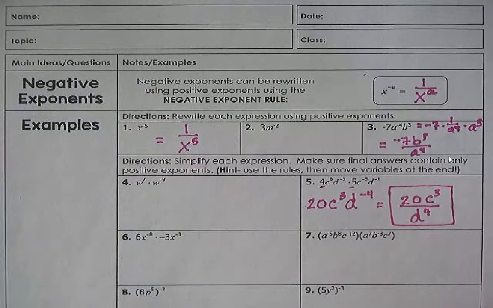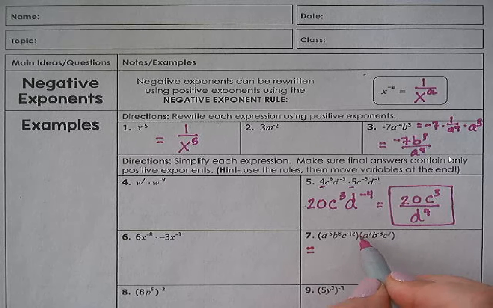Again, I'm leaving the even-numbered problems for your practice. For number 7, I don't have any coefficients in the front. Well, actually, I do. They're 1. But 1 times 1 is still 1 and not required to be shown as the coefficient. So I'm on to adding my exponents. I know I'm multiplying because there is no symbol between these two parentheses.